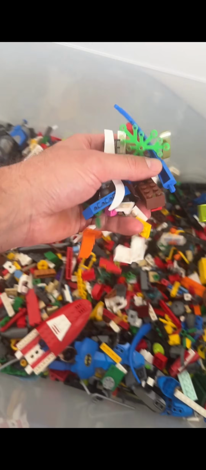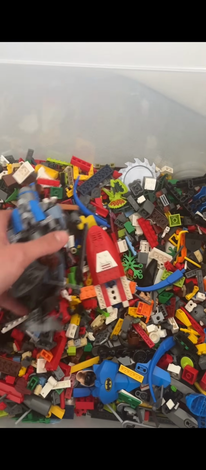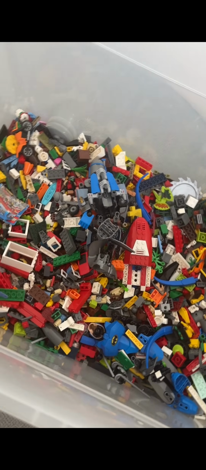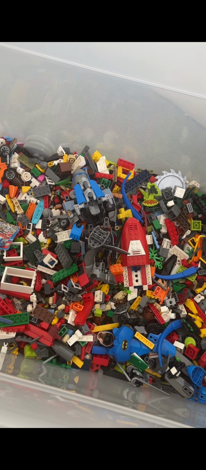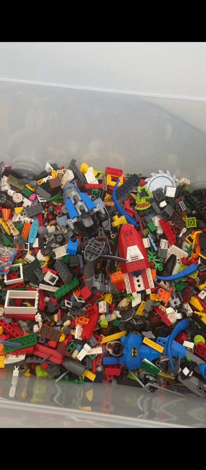So this is the problem that we're going to attempt to solve today, and I think a lot of people out there have got, similar to us, a big box of Lego, which is multiple kits that are all scrambled up.